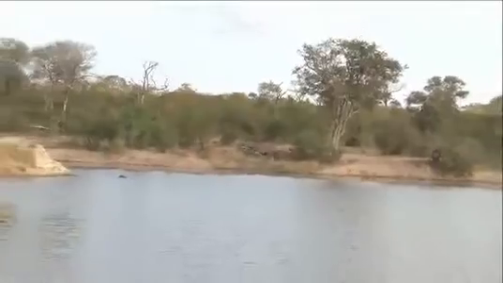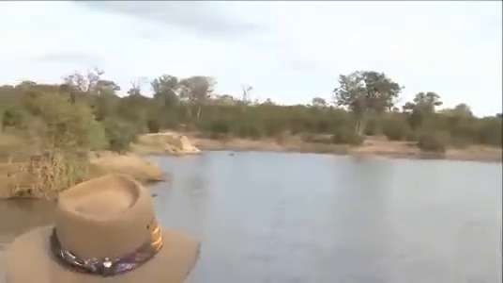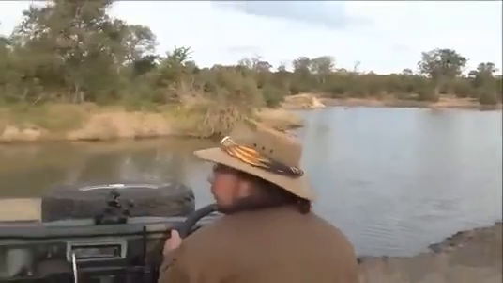Okay, pied kingfishers on the other side of the dam, where we're going to be going shortly.